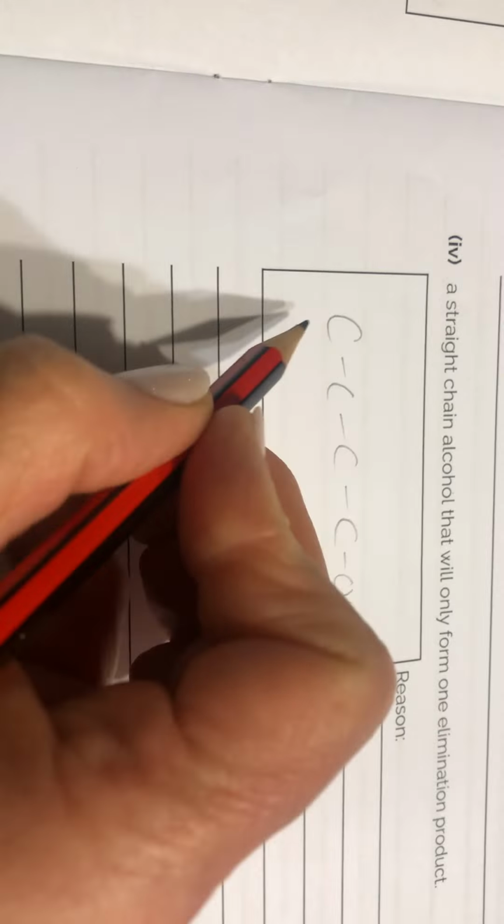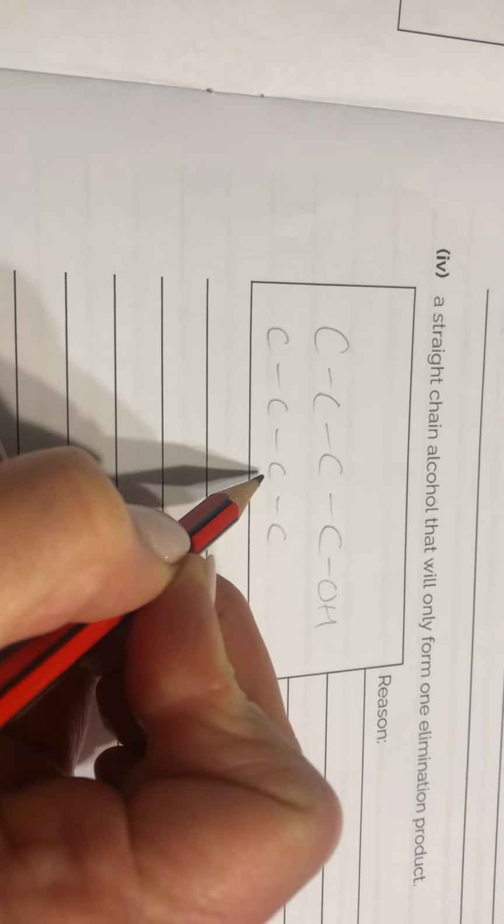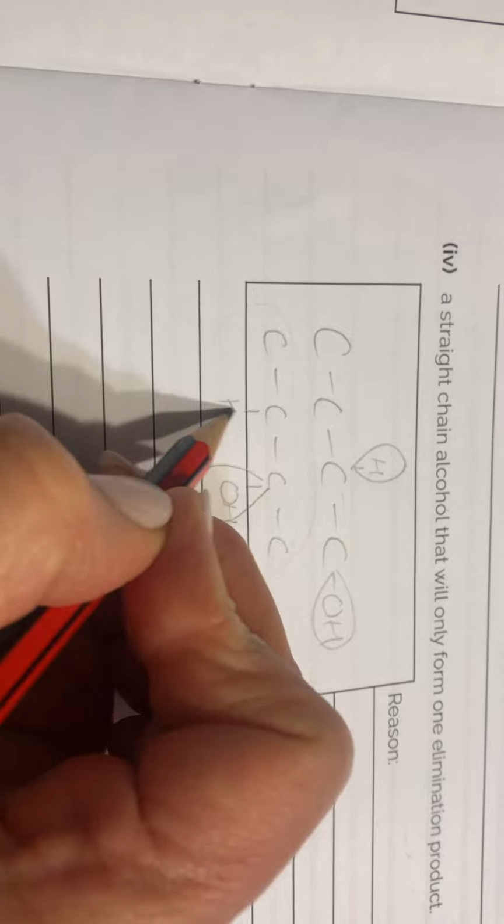Okay, so there are only 2 straight chain alcohols: butane 1-ol, and the other one that we could have looked at was butane 2-ol. So we're looking for elimination products. Elimination is removing the OH and a hydrogen from an adjacent carbon. This one will only have 1 elimination product. This one here, however, removing that OH, you can remove either this hydrogen or this hydrogen from an adjacent carbon. So that is incorrect. That is butane 1-ol, and that's the reason it needed to be in there. Okay, so that was pretty quick.